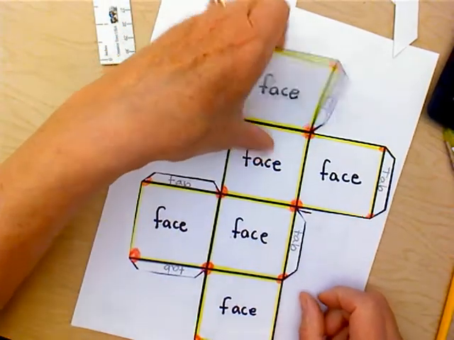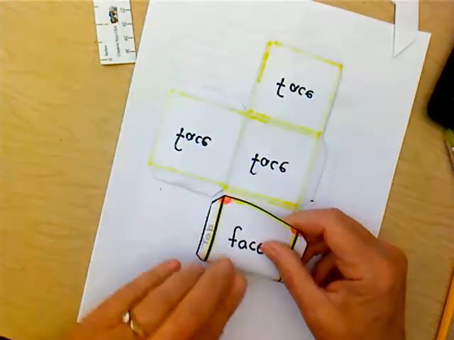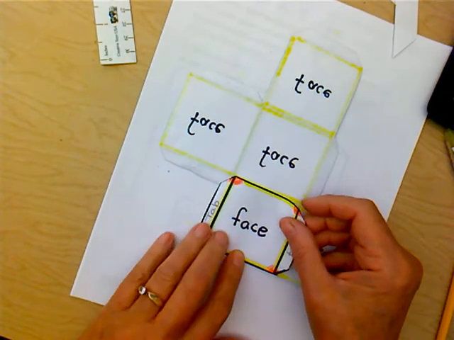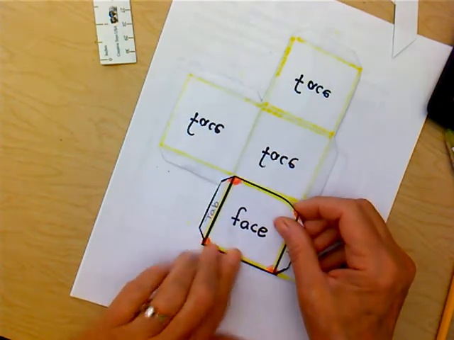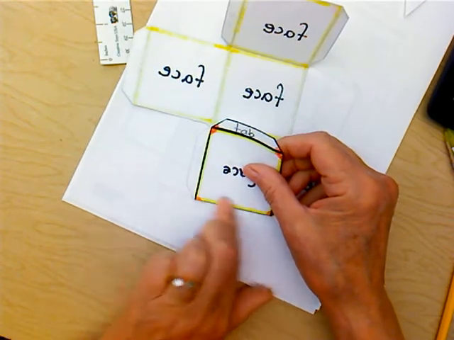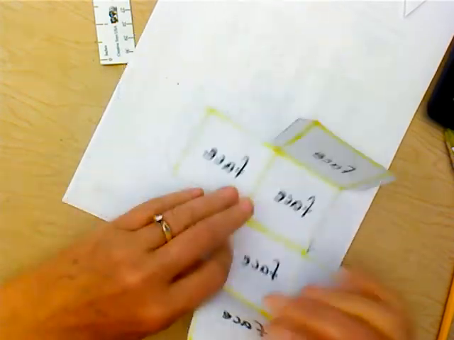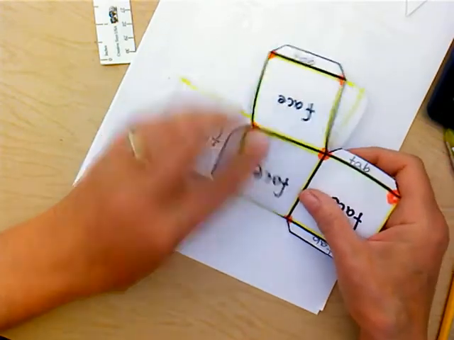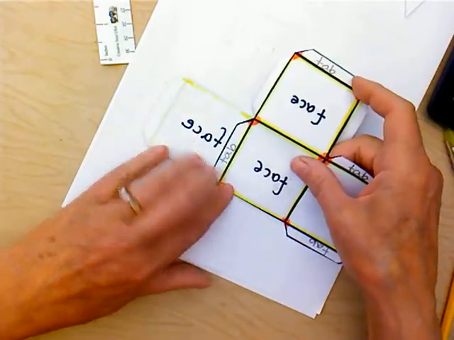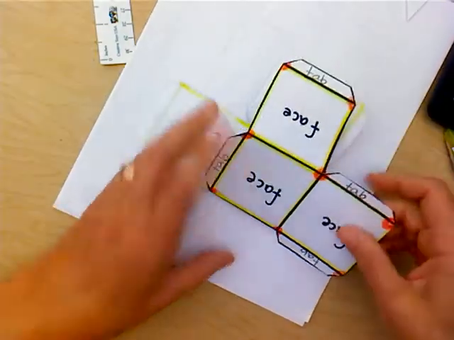Now your next job is going to be to fold, which is why I had you do those pencil marks. It'll make the folding a little bit easier. You're going to fold along those edges. Folding along, make a good tight crease on each of those edges that are apart. Oops, that one's not very straight, because I want my cube to turn out.